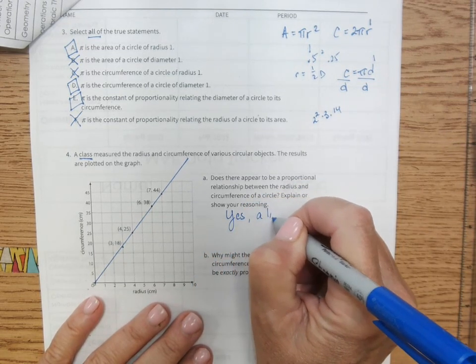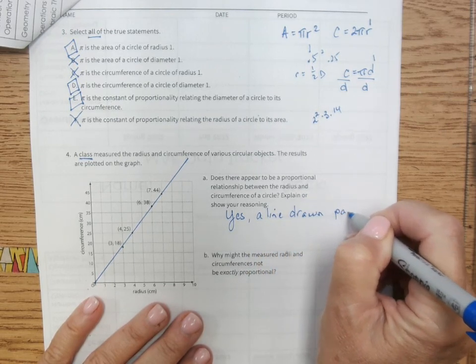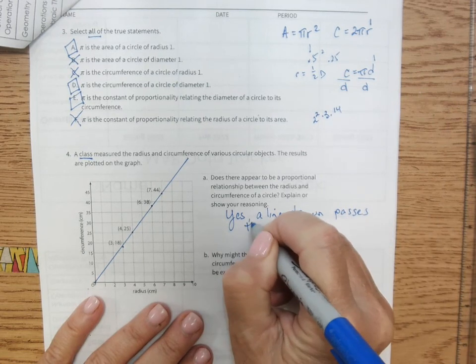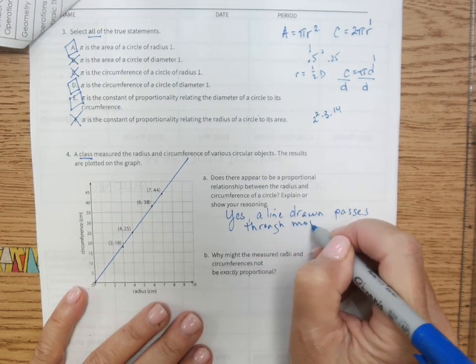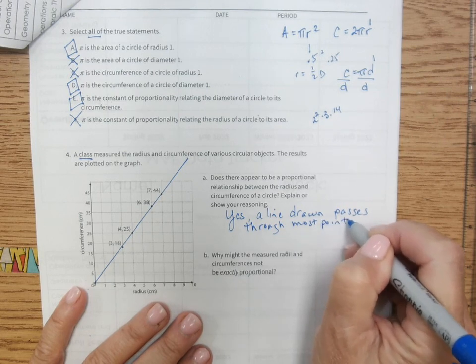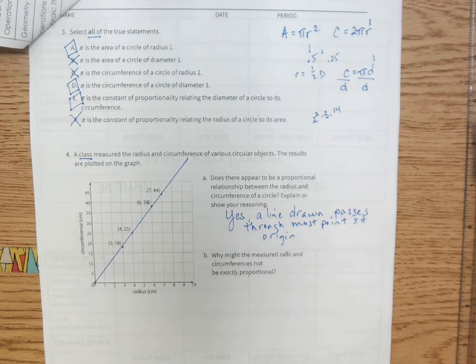A line drawn passes through most points and the origin. Now, that's one way to think about it.